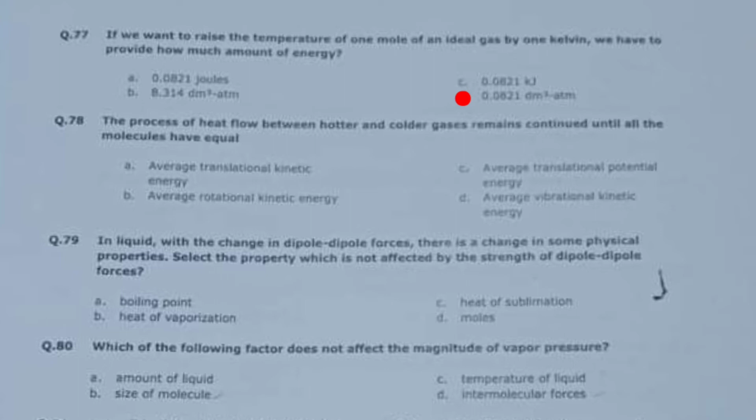Option D. 78. The process of heat flow between hotter and colder gases remains continued until all the molecules have equal average translational kinetic energy. Option A.